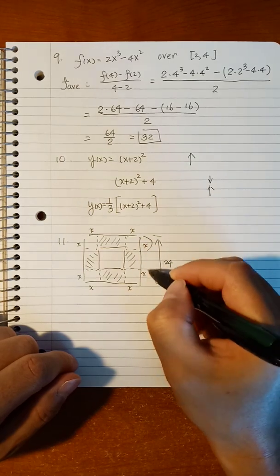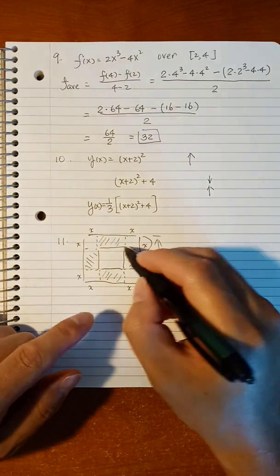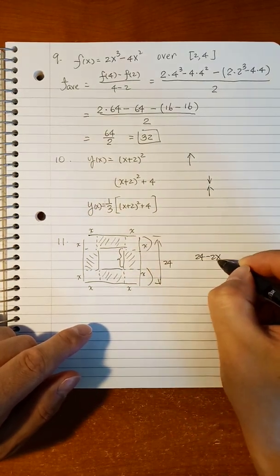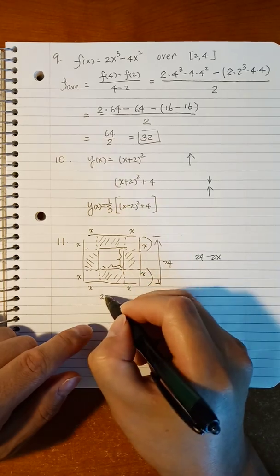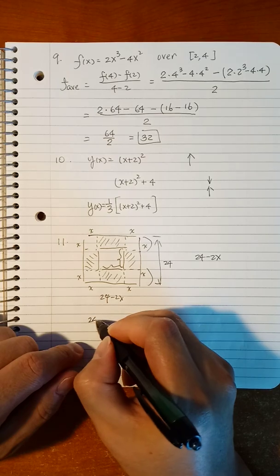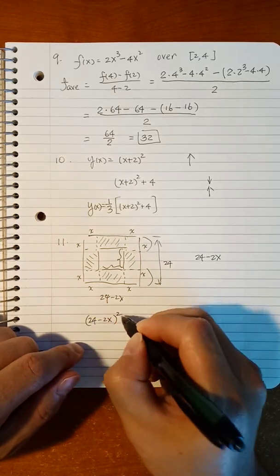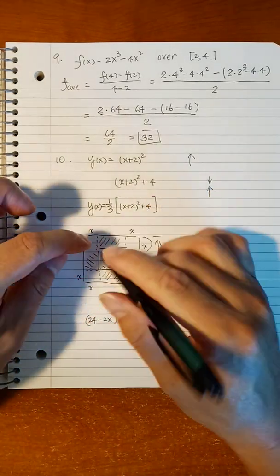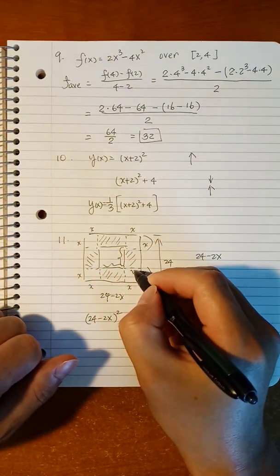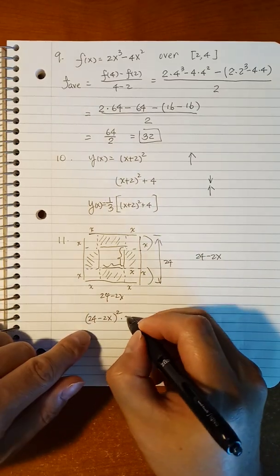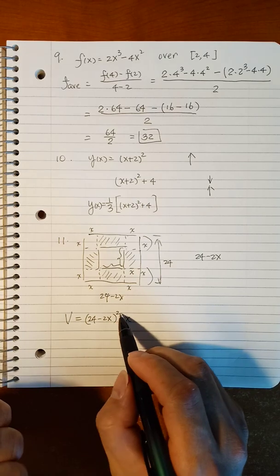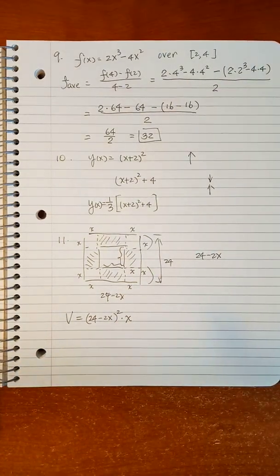After you remove this piece, this side becomes 24 minus 2x. The same thing, this is 24 minus 2x. So the base area of this box becomes 24 minus 2x squared. And when you fold it up, this side becomes the height, x. That is the volume. The volume is 24 minus 2x squared times x.